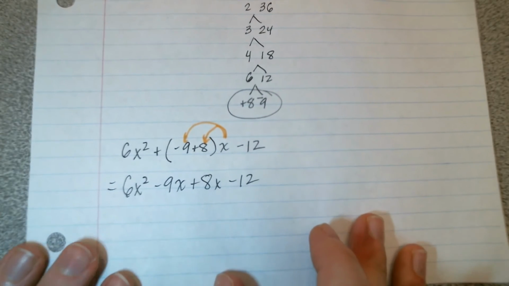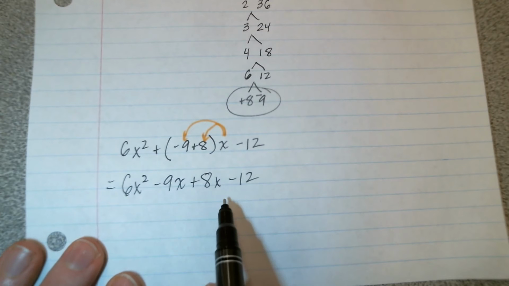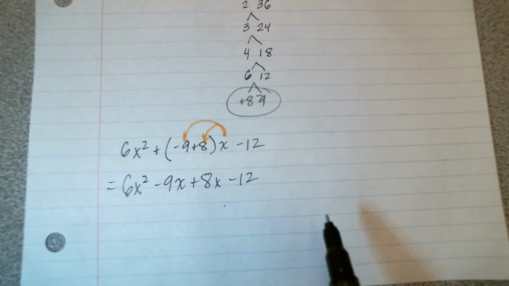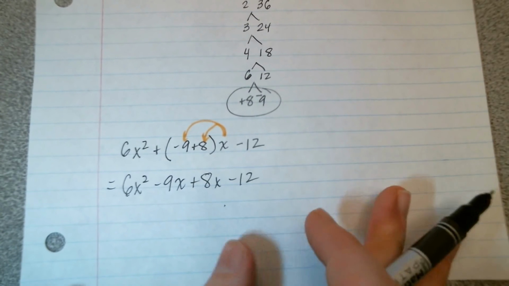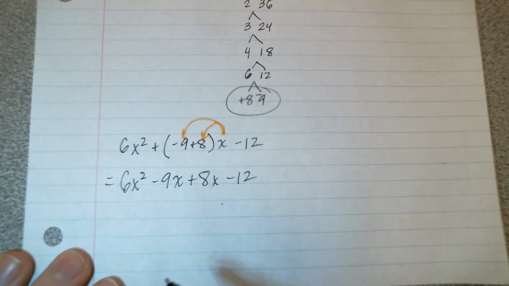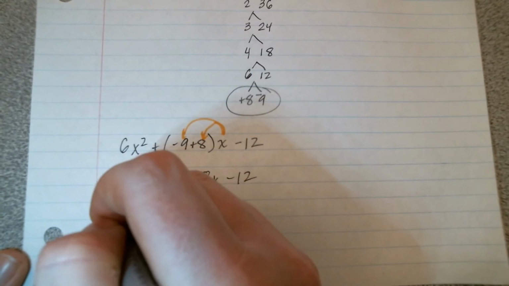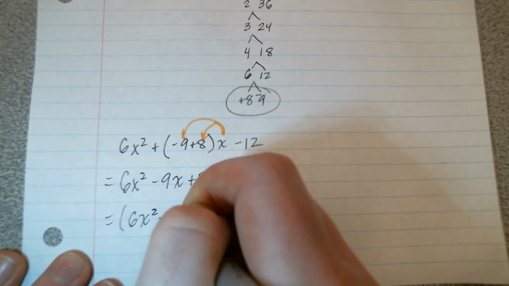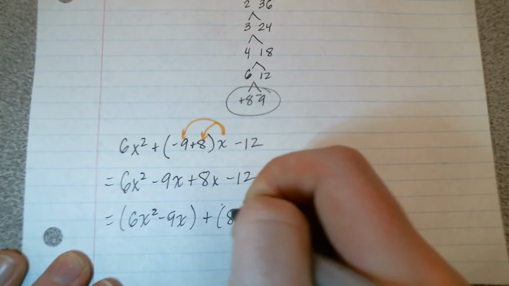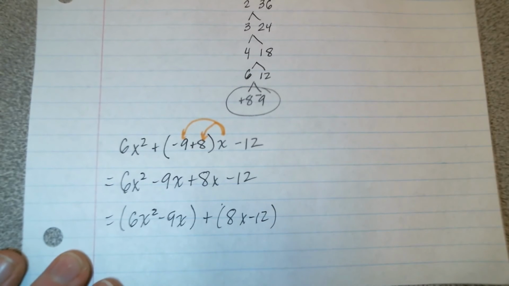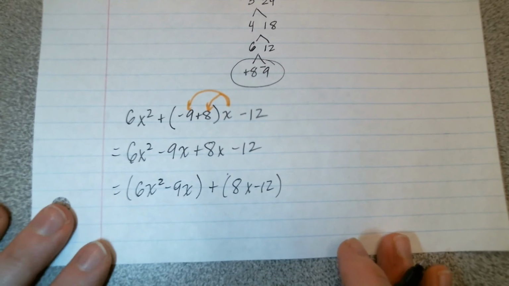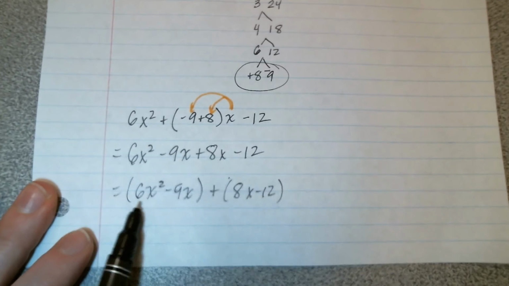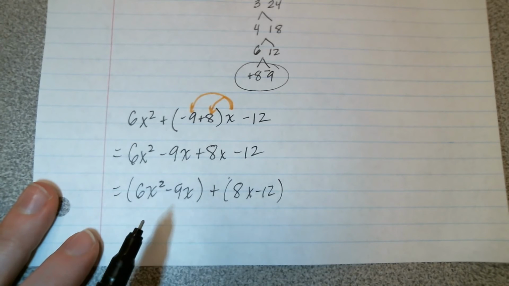And now I'm going to factor by grouping, okay? So remember, when you're factoring by grouping, you want to group terms together that have something in common. So I'm going to group the first two together and the last two together. And it looks like the greatest common factor of this group is 3x.